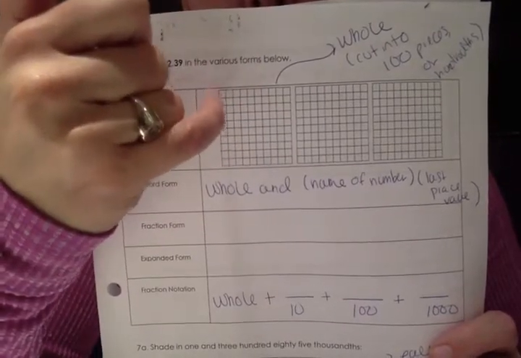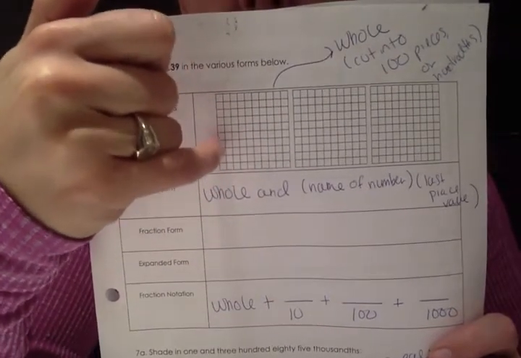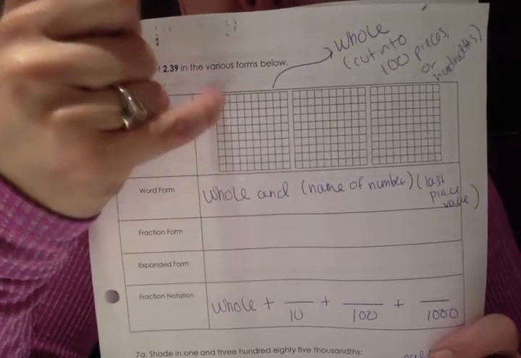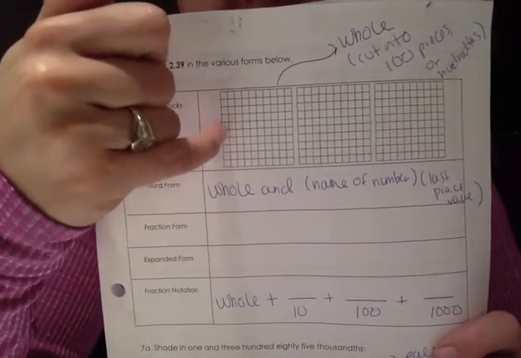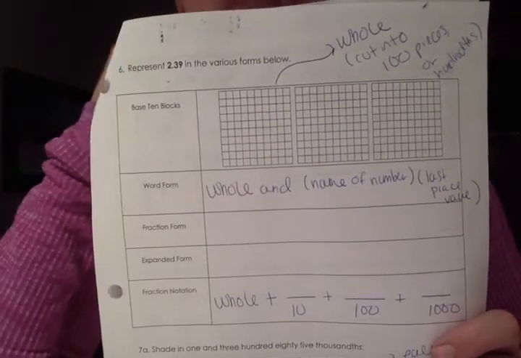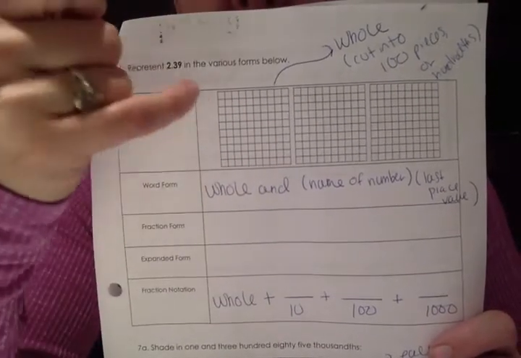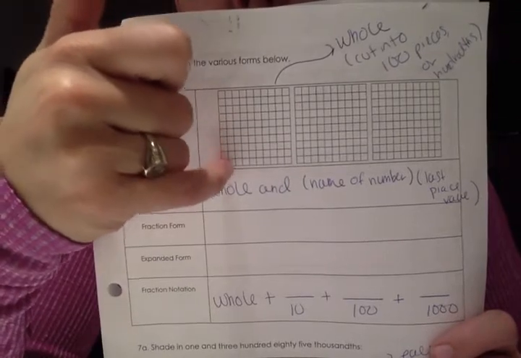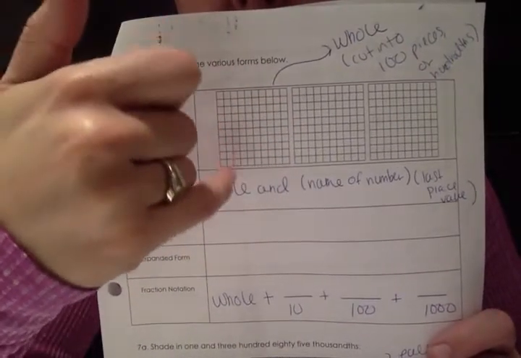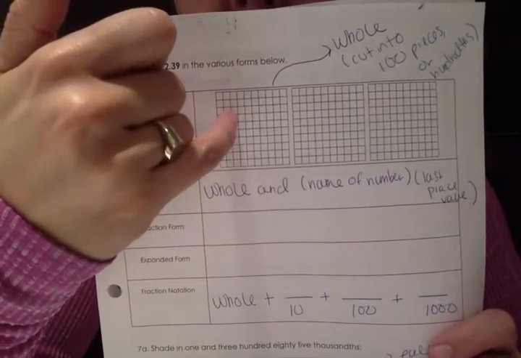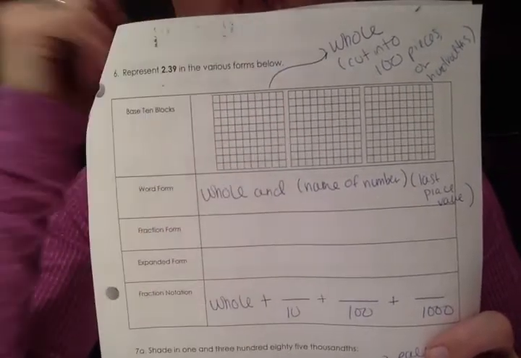So 1 column from top to bottom has 10 hundredths, and that is the same as 1 tenth. So each column represents 1/10. It takes 10 hundredths to make a tenth, and it takes 10 tenths to make a whole.